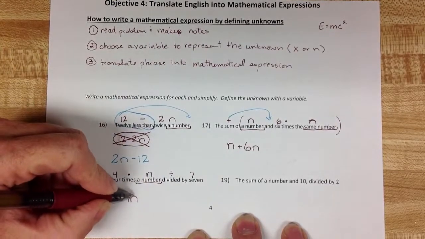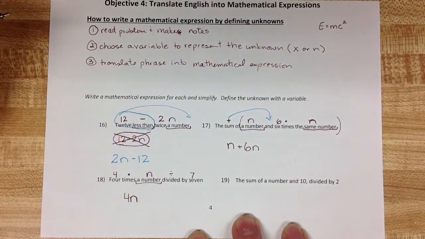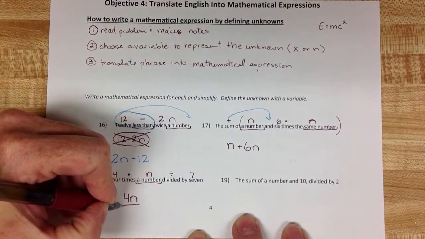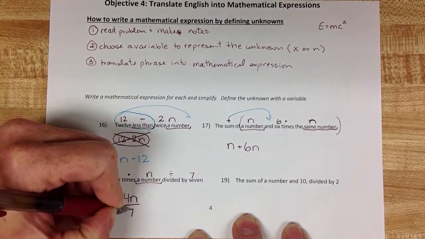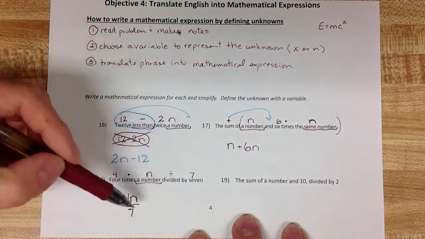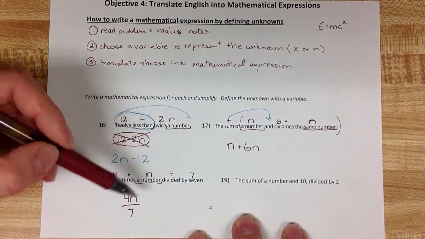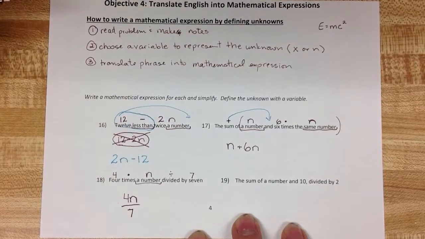Remember, the multiplication's implied. If you have a number next to a letter, you already know that multiplication's what's happening. And then I'm going to take that and divide it by 7. And when we write division in an algebraic expression, you won't very often see that symbol. Usually division is represented with the fraction bar.